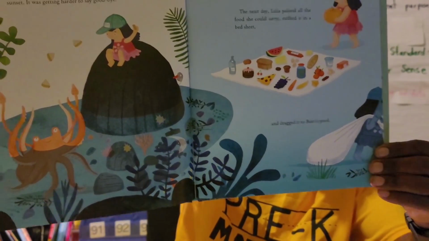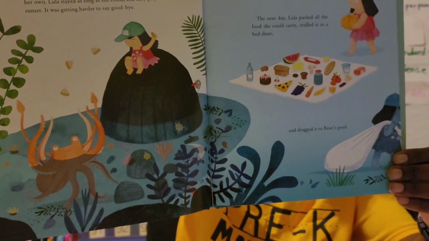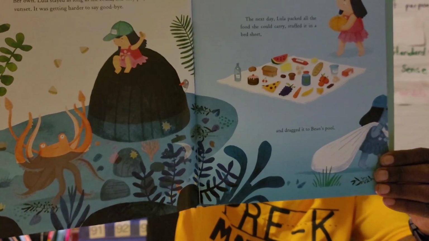What's happening with Bean? Right, he's getting bigger. Bean had grown even bigger. There was no way Lula could carry him now.